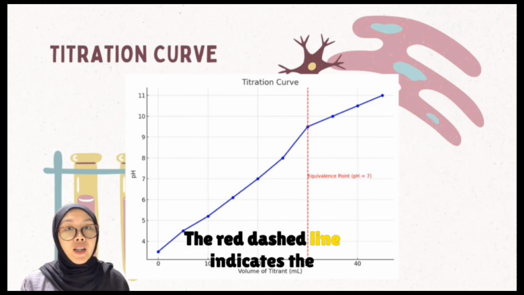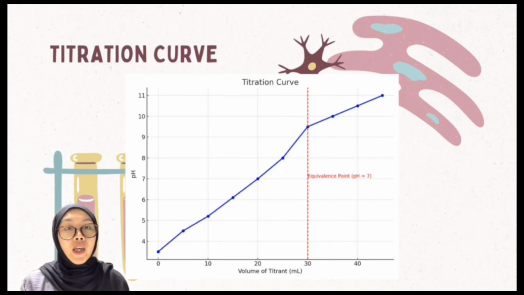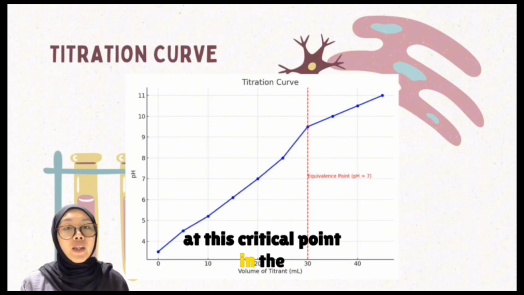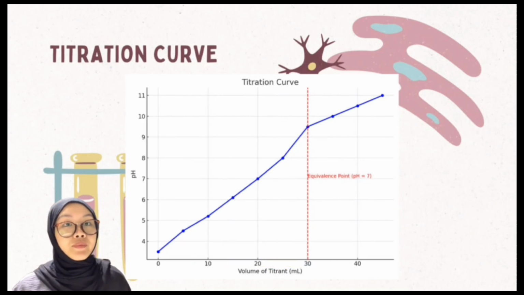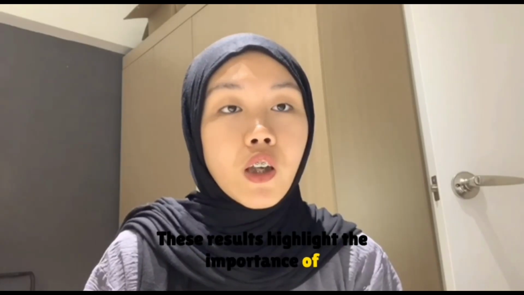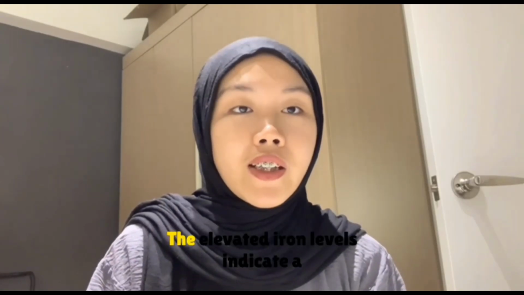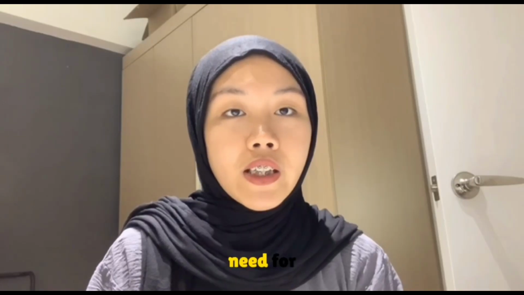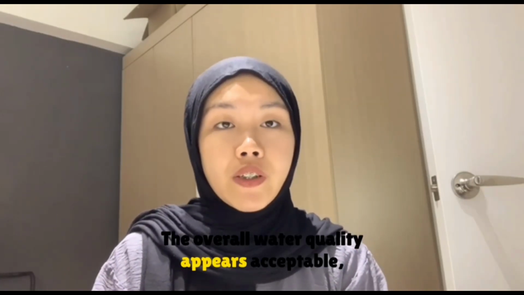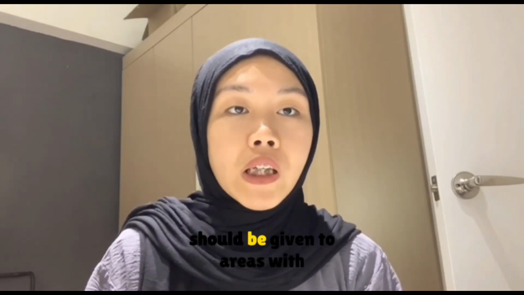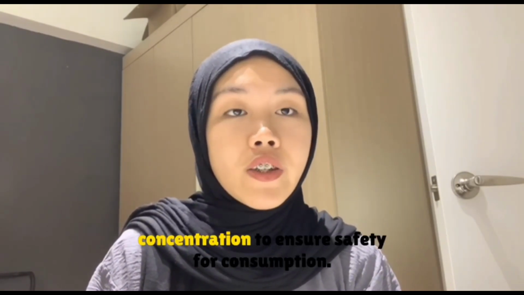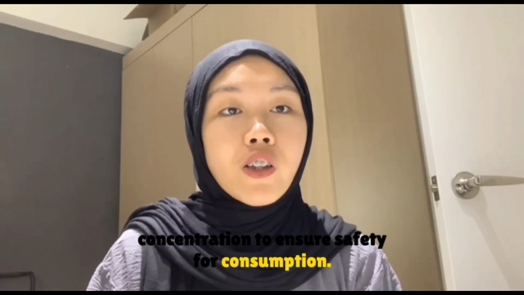The red dashed line indicates the equivalence point, and the label marks the pH value at this critical point in the titration process. These results highlight the importance of regular water testing to ensure water quality. While some contaminants are within safe limits, the elevated iron levels indicate a need for further treatment or filtration. The overall water quality appears acceptable, but attention should be given to areas with higher iron concentration to ensure safety for consumption.